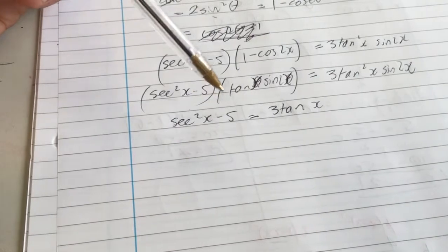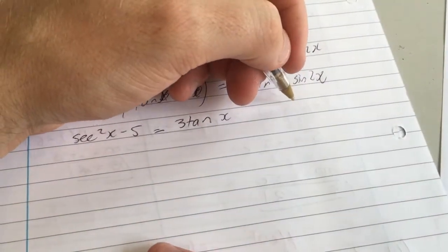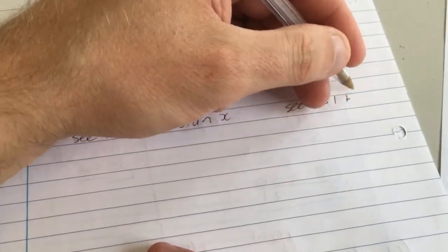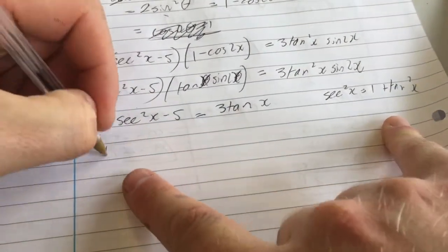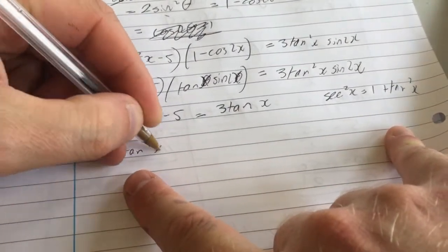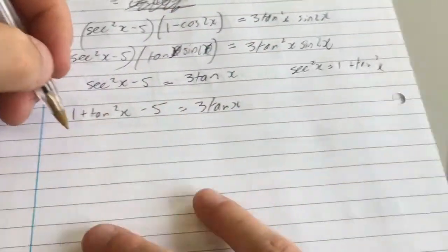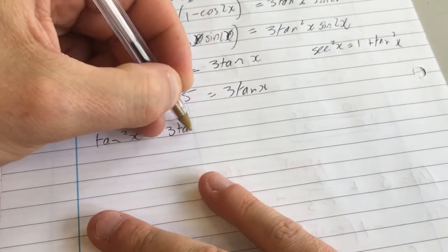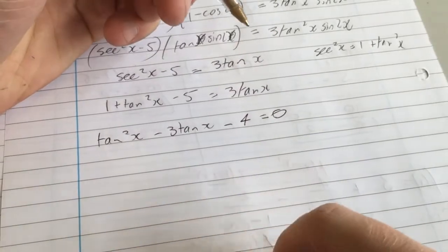So if we turn this all into tan, we can use the identity and say that sec squared equals 1 plus tan squared. So we can put that into our equation here. So we get 1 plus tan squared minus 5 equals 3 tan x. So in other words, tan squared x minus 3 tan x minus 4 equals 0.